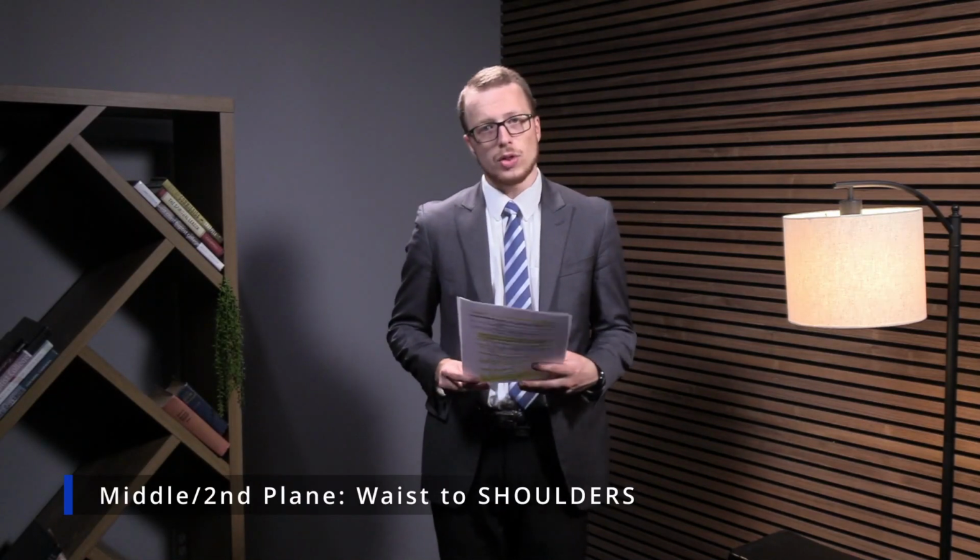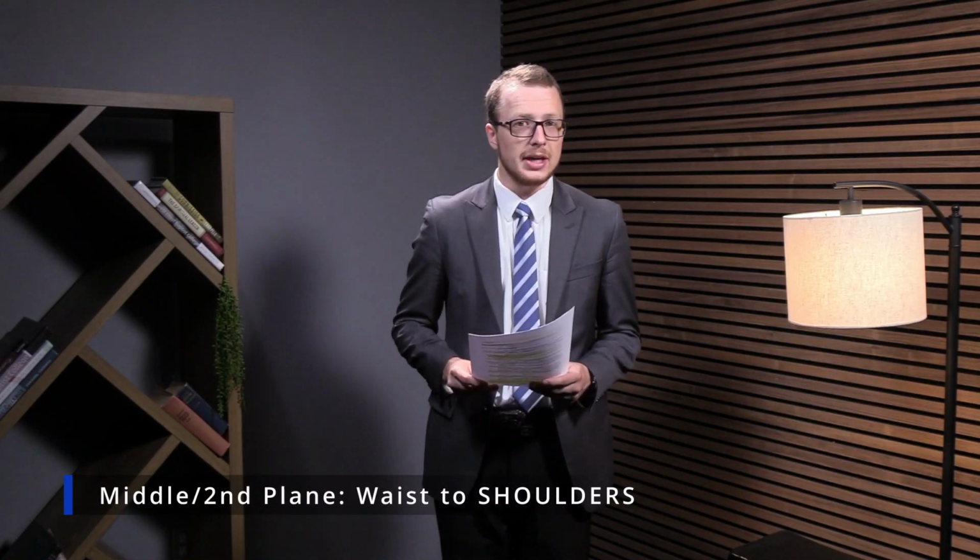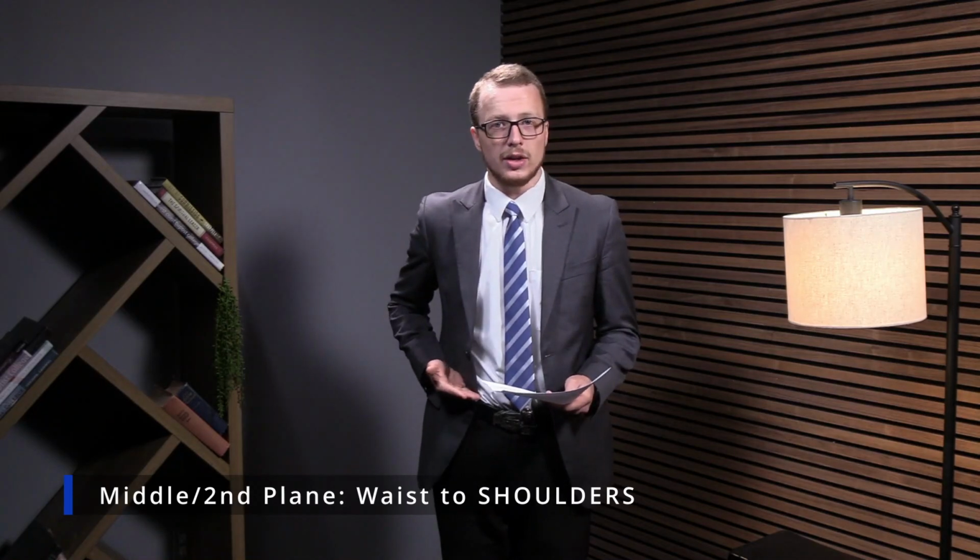Now then you have the middle or the second plane. The middle or the second plane. And this plane consists of the area between the waist and the shoulder. Between the waist and the shoulder. This is the middle or the second plane. Now, what gestures would go in this plane? Well, this plane is our widest. This is where we have the most wingspan, the widest area of reach. And this is where most of your gestures should take place.